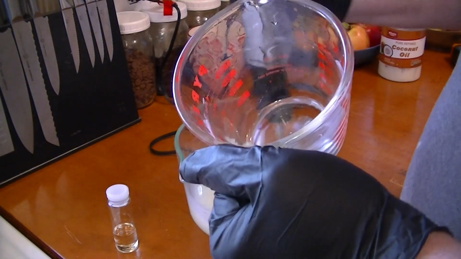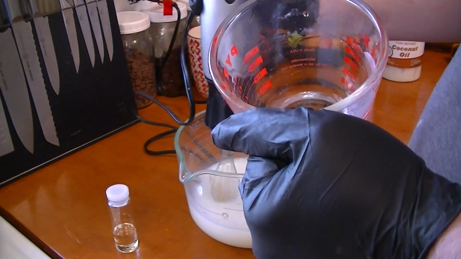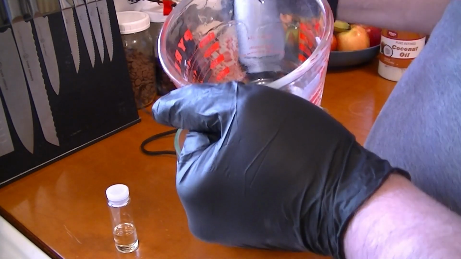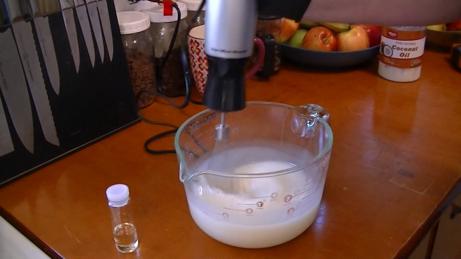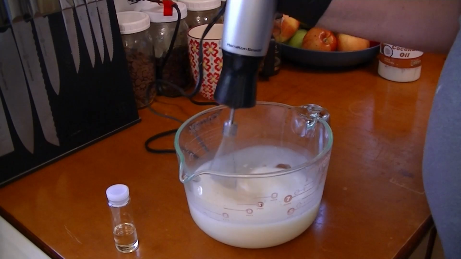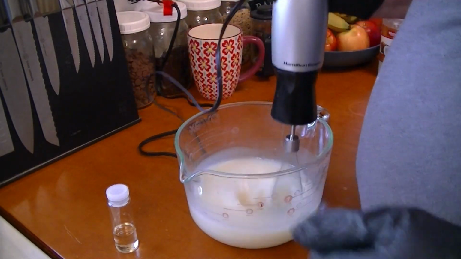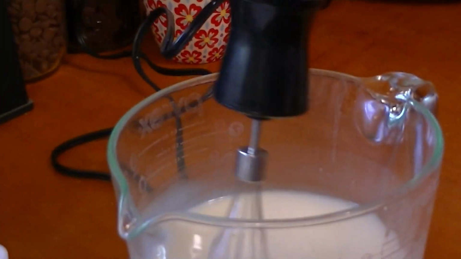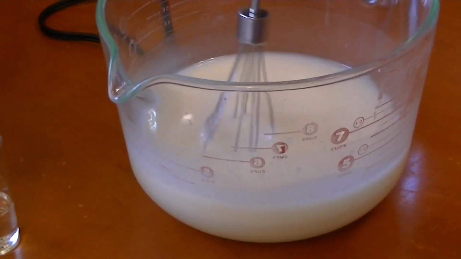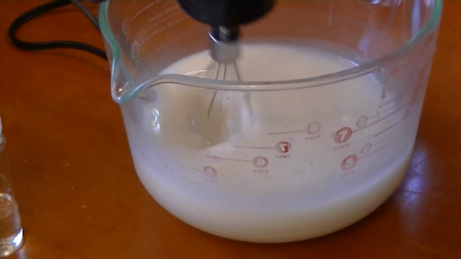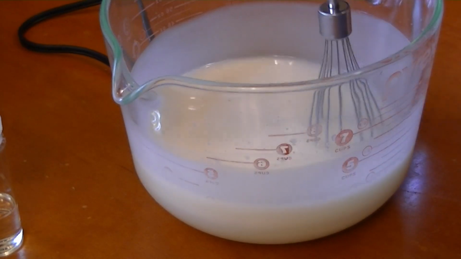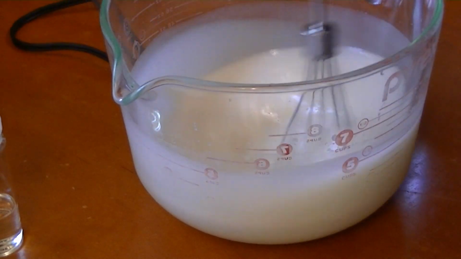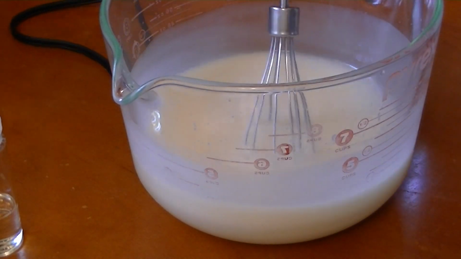Once you start that, there's no going back. I'm going to mix this up for a few minutes, and you'll slowly see it start to change. You need to get it 100% mixed. It's already starting to set up, and I don't have my molds out.